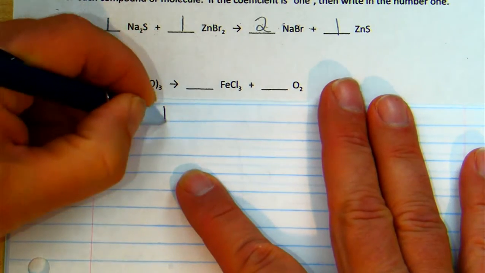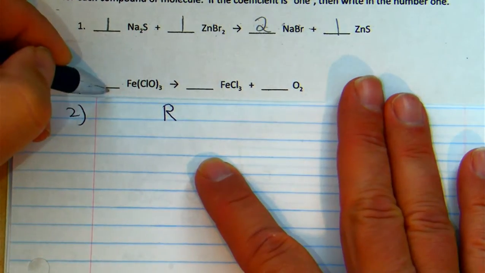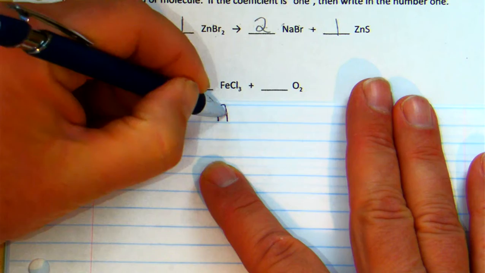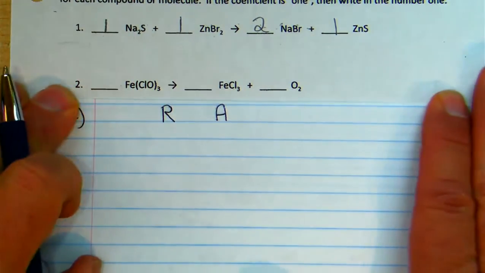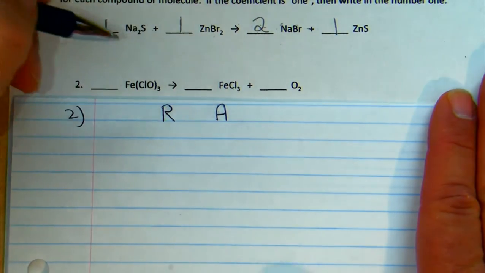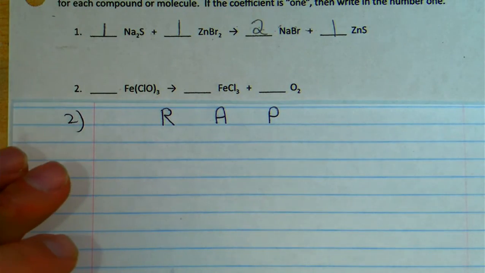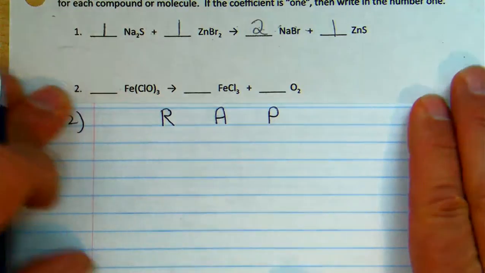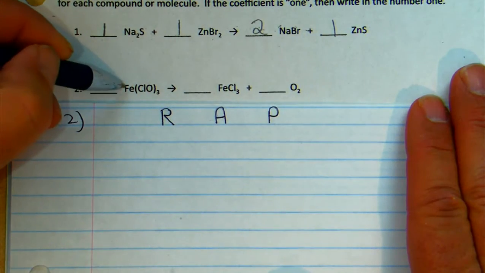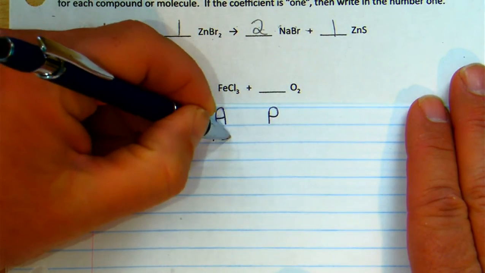On my rap sheet, the R is for the reactant side. A is for what atoms or polyatomic ions, I guess. P for the product side, everything to the right of the arrow. And I build my list just going left to right. So first I see iron, Fe.